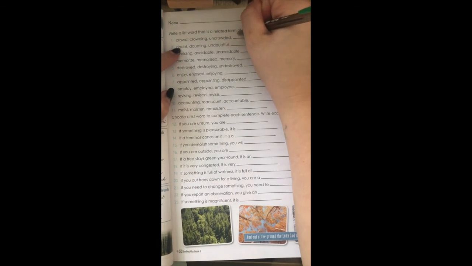So let's do a couple of examples. For number 1, we have the words crowd, crowding, uncrowded. What we're going to do is go to our list and find the word that sounds most like these words, the one that is related. So you will notice as we go down our list that we have the word crowded. That sounds and looks a whole lot like the words on number 1. So we would have crowd, crowding, uncrowded, and then crowded. So we would write crowded.